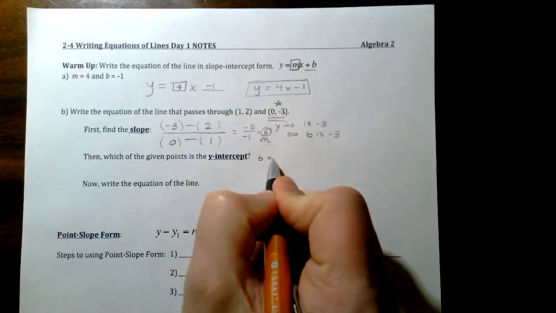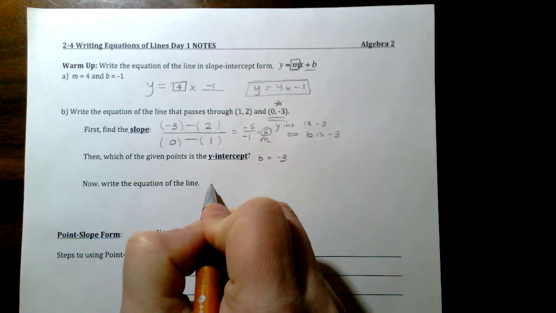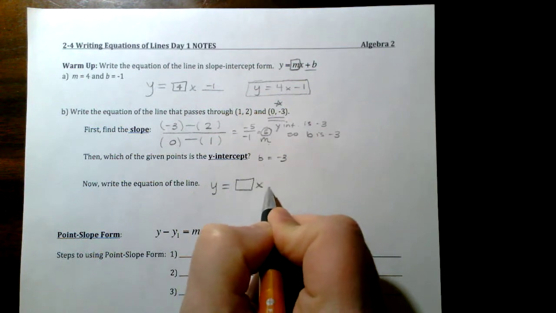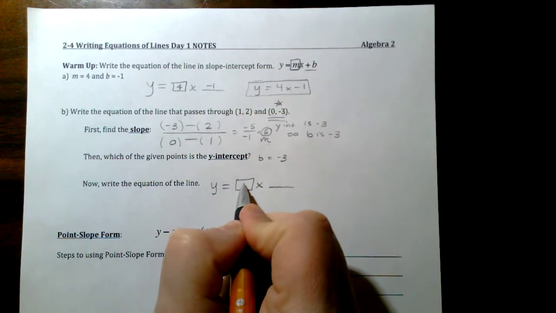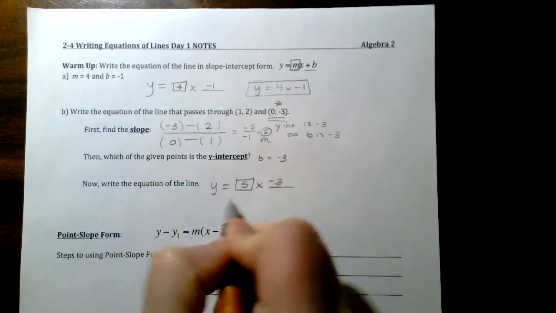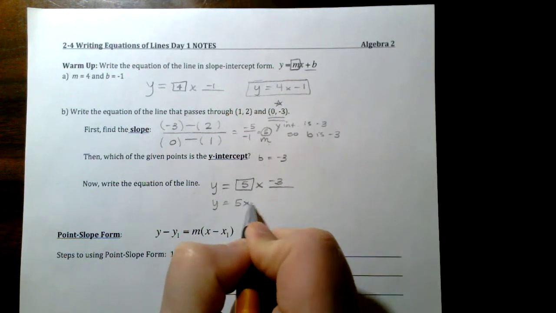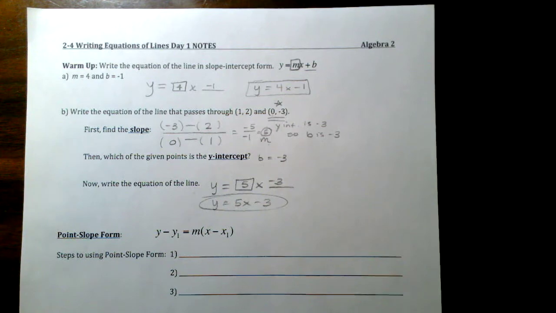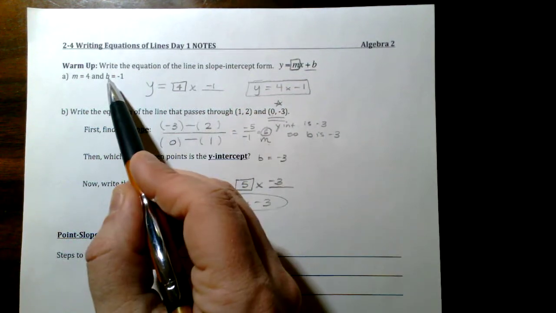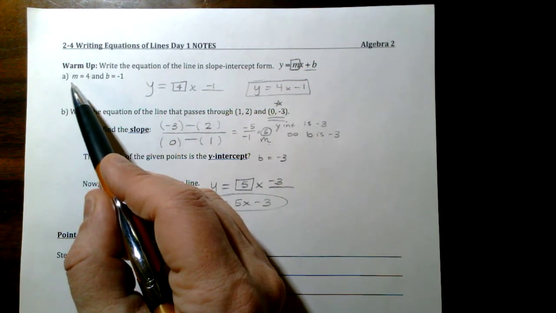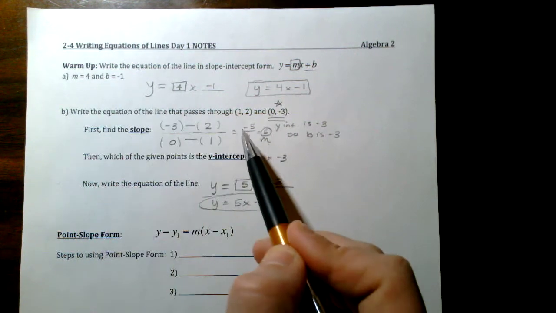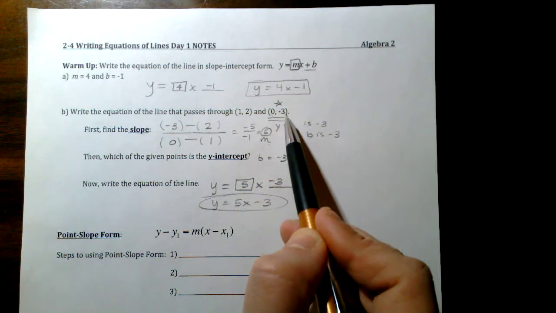We already said that b is negative 3, so I can write my equation as y is equal to, we're going to fill in this spot and this spot. For this spot, we put the 5 and the negative 3 here. So you've got two types. When we're writing equations from information, you may be given m and b. You may be given 2 points where one of them is the y-intercept.